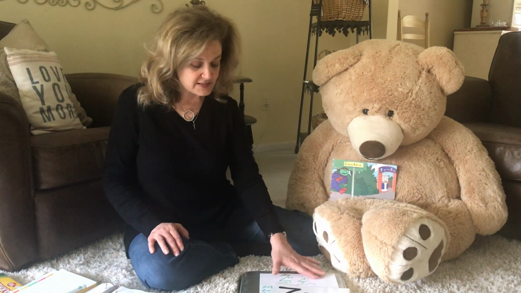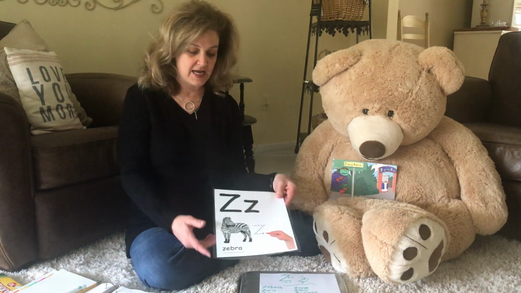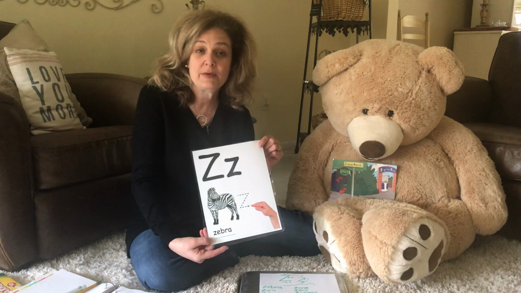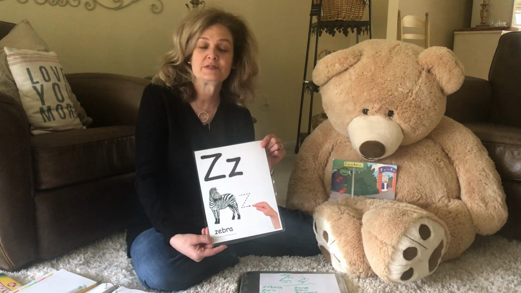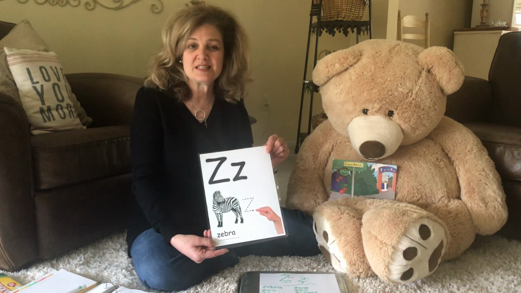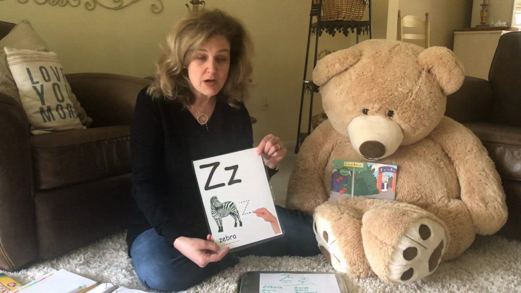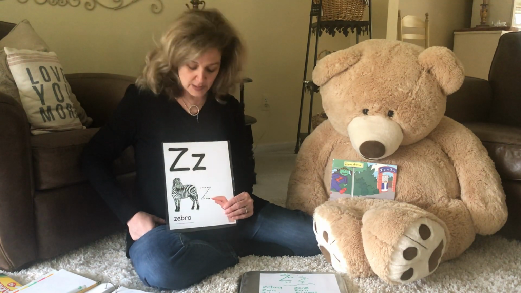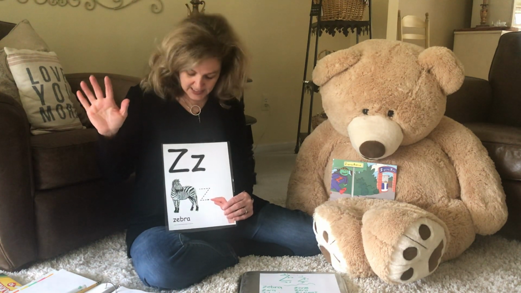So friends, we talked about the letter Z today, and this is our last letter that we are going to be learning because we have learned all the letters, A through Z. And you know how many letters there are in the alphabet? There's 26 letters. So you guys have been working so hard, and you're so smart, and I'm so proud of you. So let's do our letter Z again.